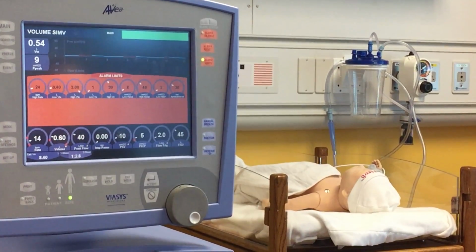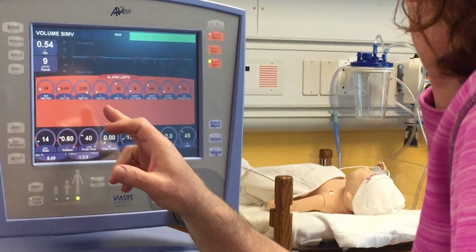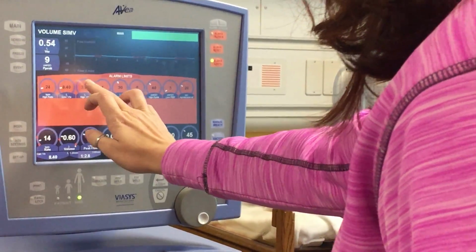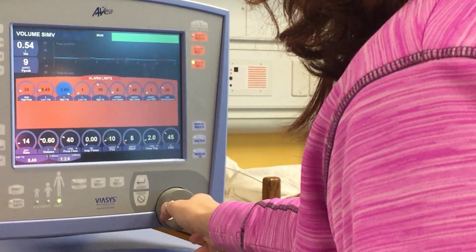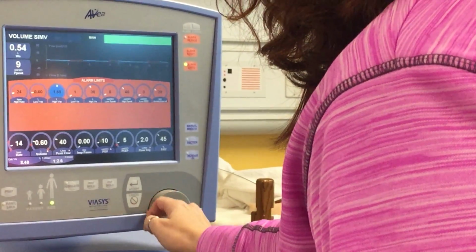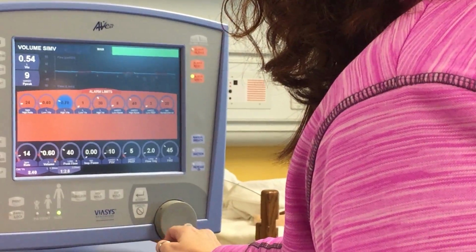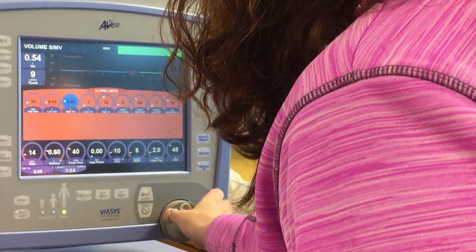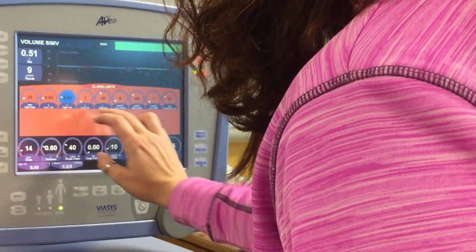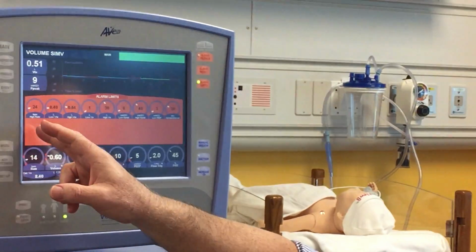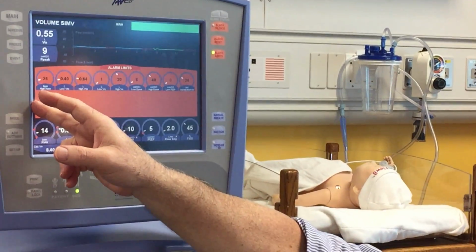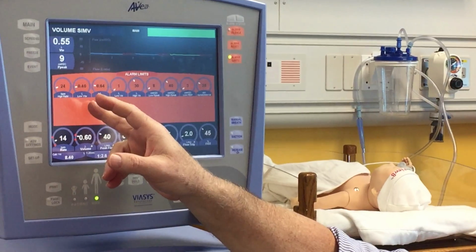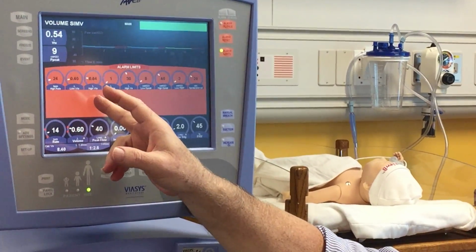High is you go 100 above. So what's our high VTE going to be set at? About 600? 640? Okay, so we got our high rate set. We got our low tidal volume set. We have our high tidal volume set.